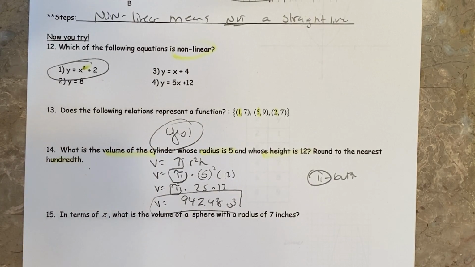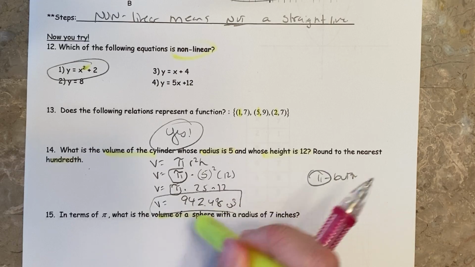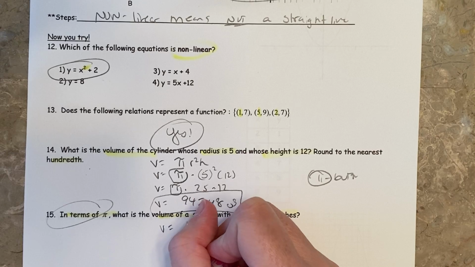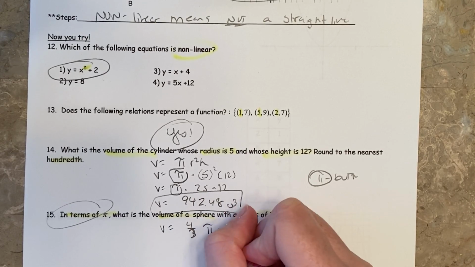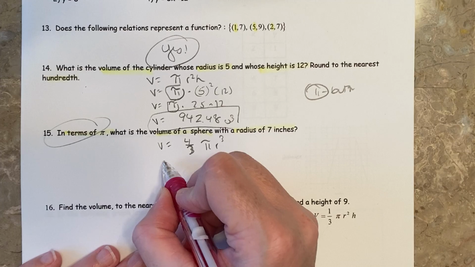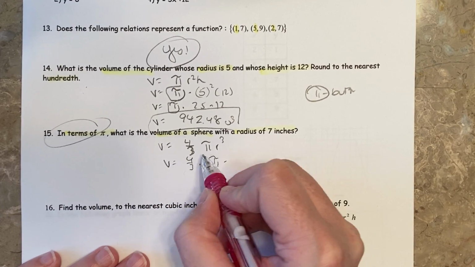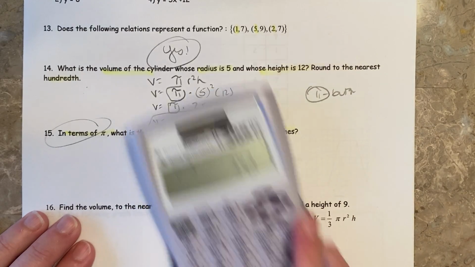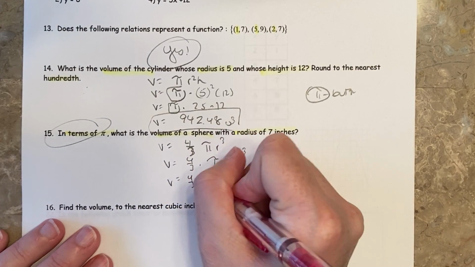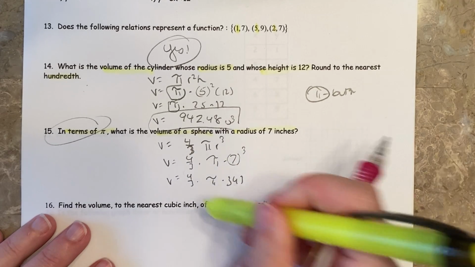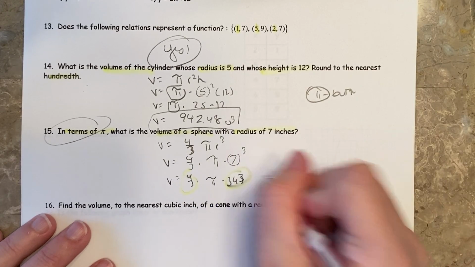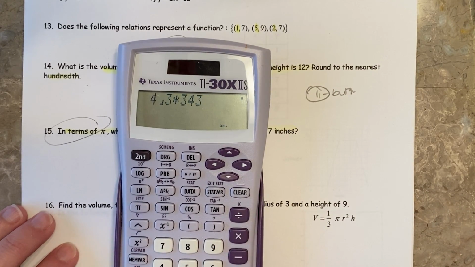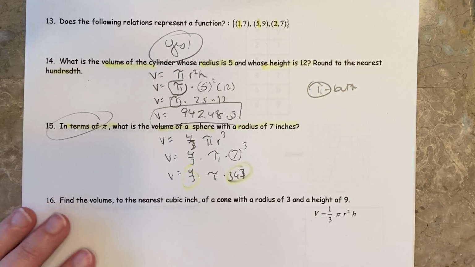All right, so for 15, we're talking about volume of a sphere in terms of pi, radius of 7. So make sure you have this in your answer. If we look at the front, the first couple of questions, the formula is 4/3 pi r cubed. So 4/3 times pi, no box around it. 7 to the third power is 343. What you should have done is multiply the 4/3 and the 343, and that's it. So 4/3 times 343 is 457 and 1/3.